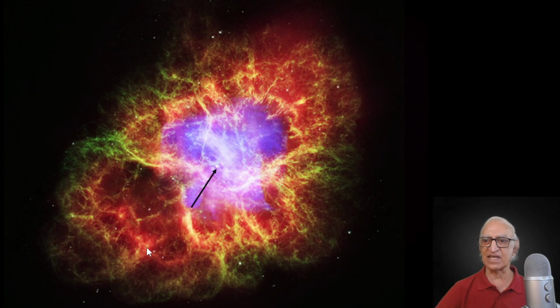In 1968, a neutron star right at the tip of this arrow was discovered in this still expanding debris of a stellar explosion that occurred in July 1054 AD. So this is the final proof that massive stars end their lives by collapsing to form neutron stars, and the gravitational energy blows up the rest of the star.